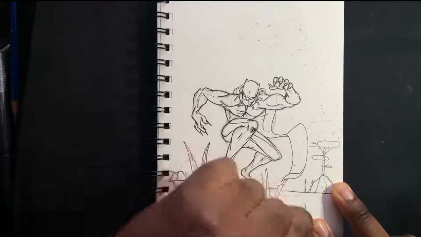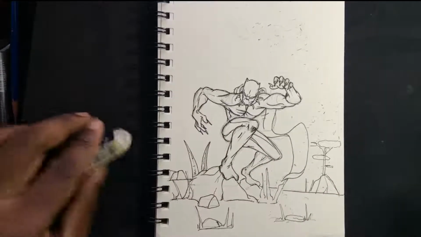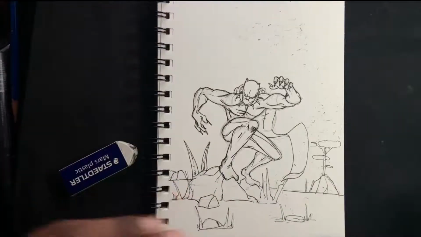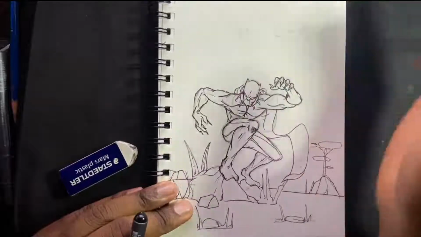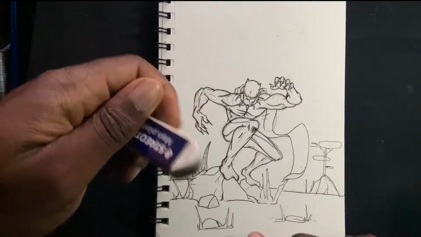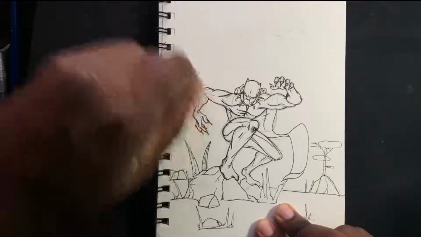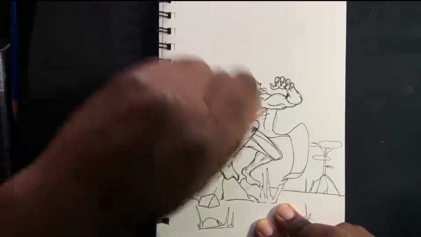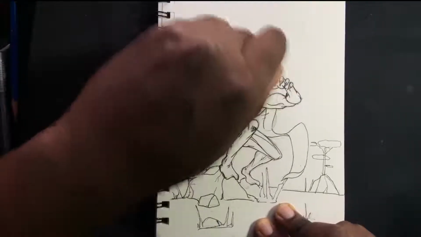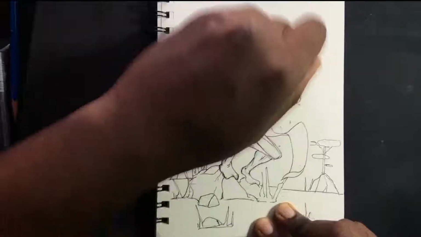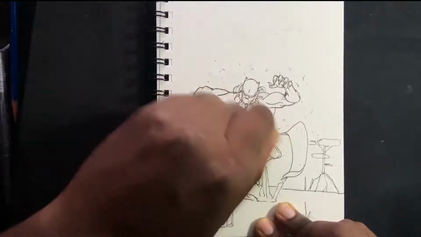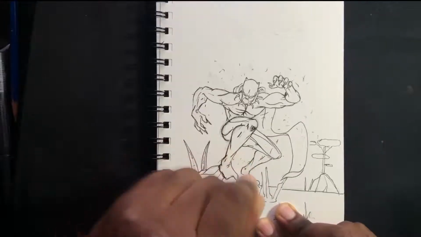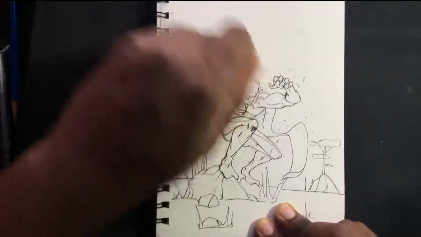So far, I'm very, very happy with how this came out. It's not very detailed. I mean, it kind of is, but in terms of what I wanted to do, and the references I've been using, and what I wanted to convey in this particular exercise, I think it came across well.